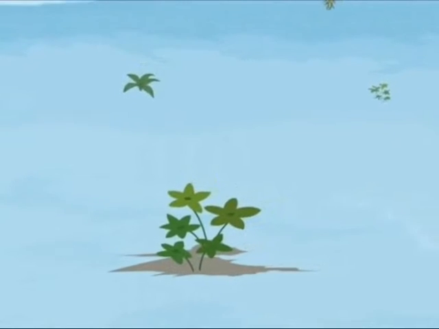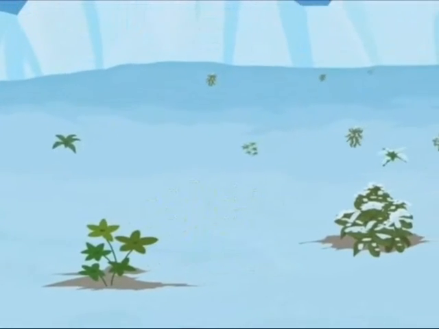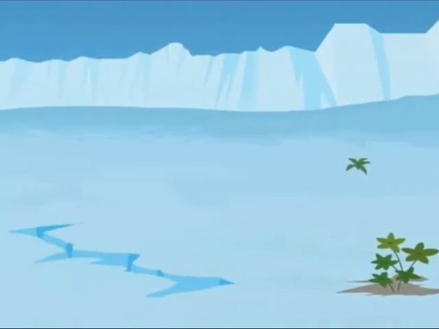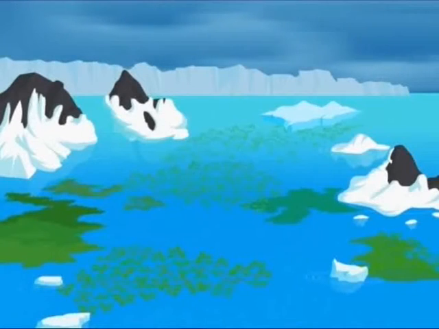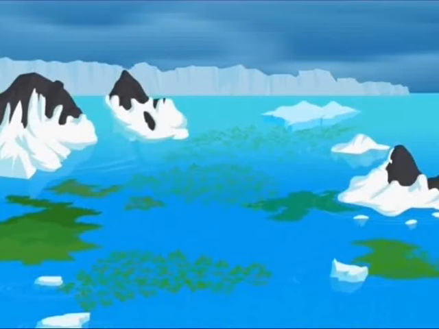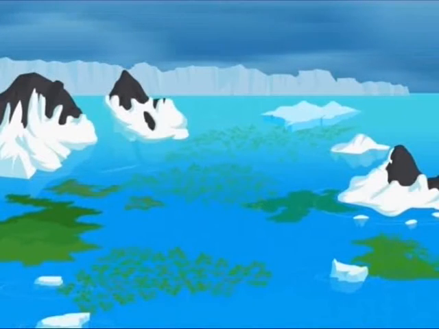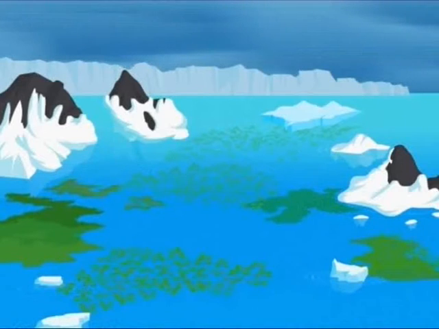The ecosystem of the Arctic and Antarctic is very strange. Like in Antarctic, there are very few land plants. As a result, most animals depend on oceans to provide food. So, phytoplankton, a microscopic plant-like organism that lives on the surface of the ocean, forms the base of the food chain.